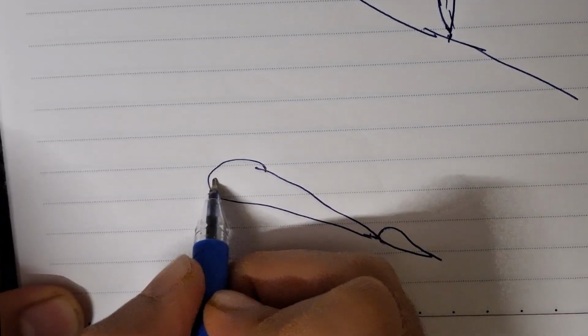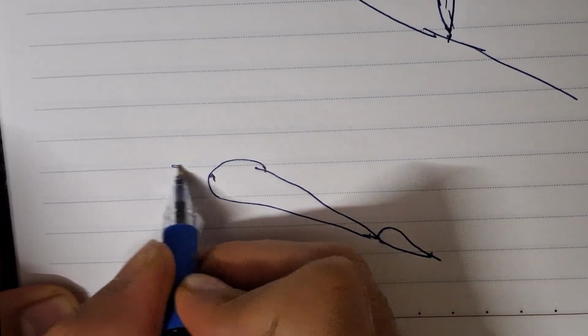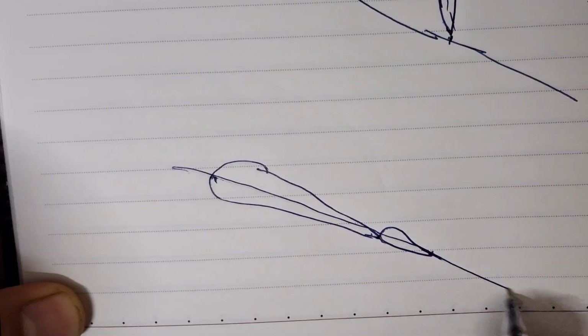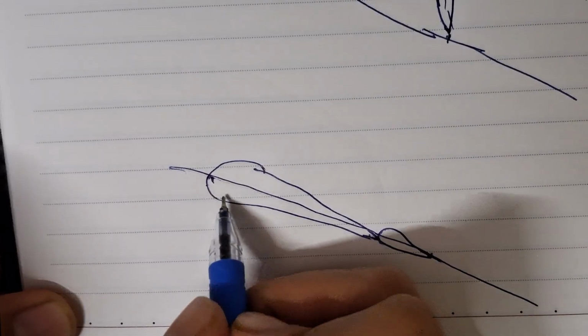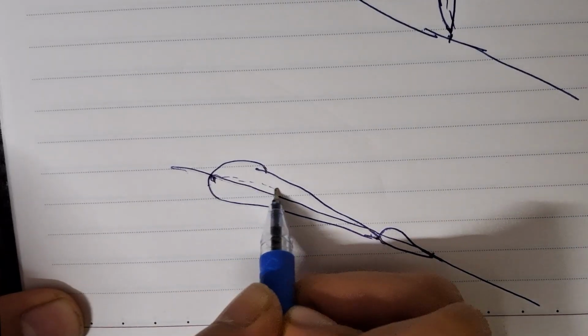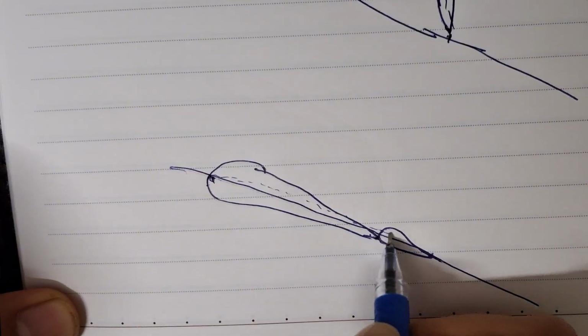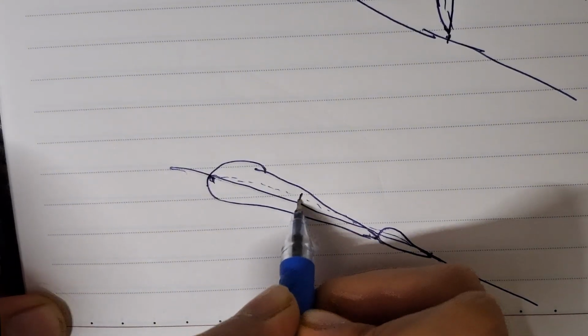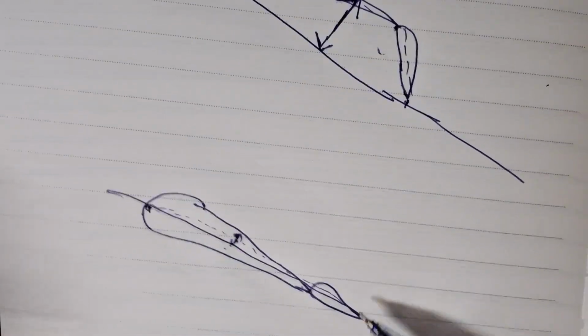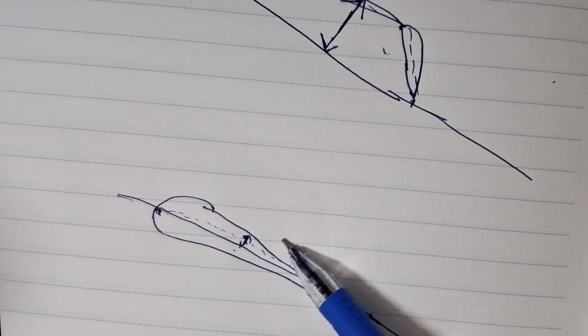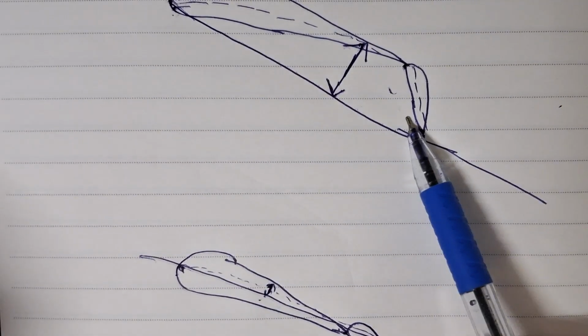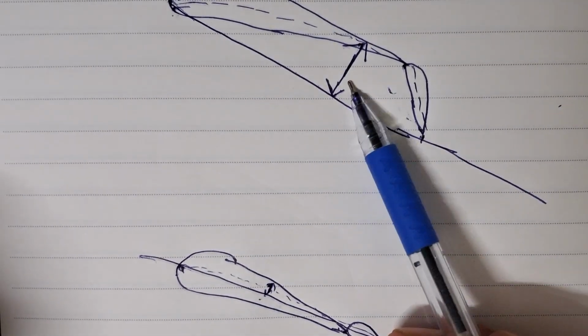So again, my chord line, and if I were to draw my camber line, it would be almost similar to my chord line because it is already dividing into equal parts. So you can see in this case, the camber is not as much as here, right? So in neutral position, there was almost no camber. And as I deflected the control surface downwards, the camber has increased by a lot.